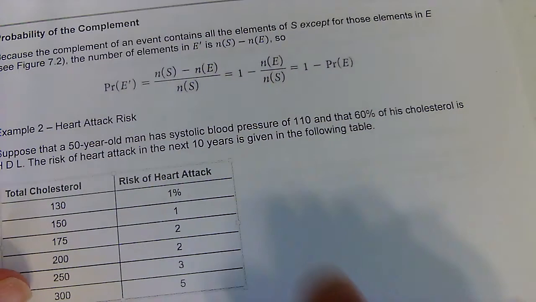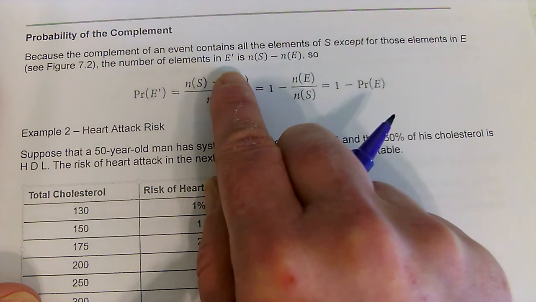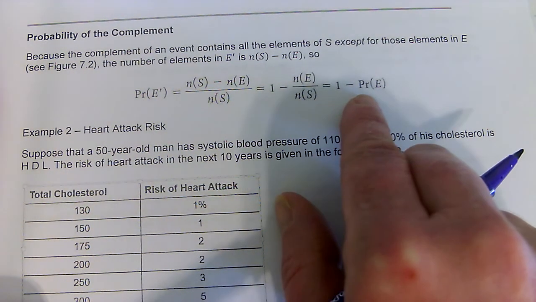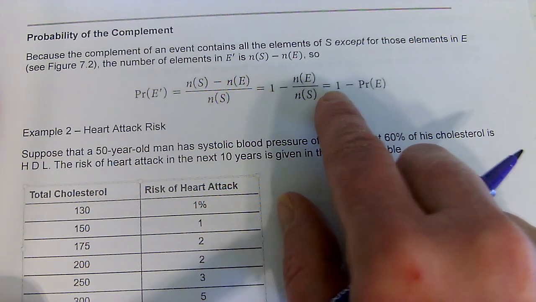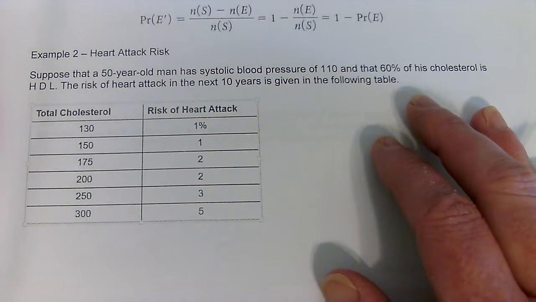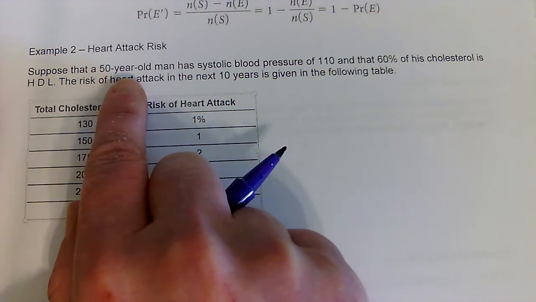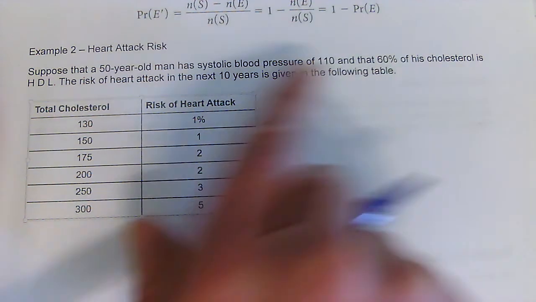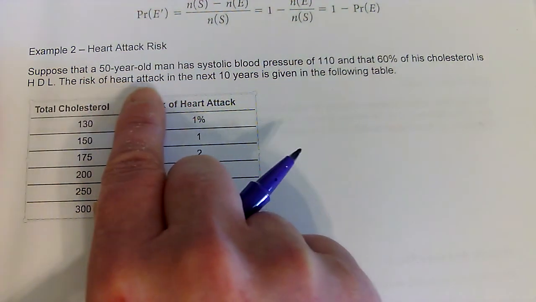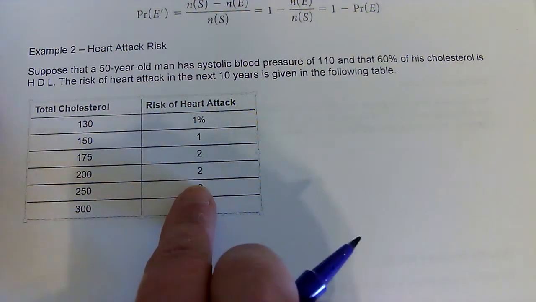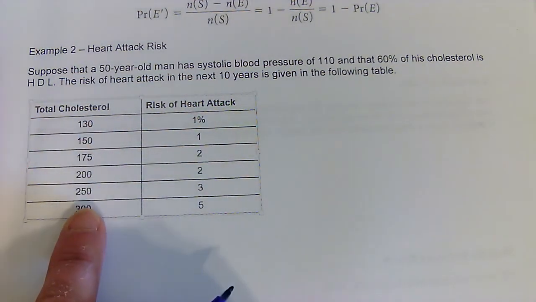So we kind of looked at the probability of not being an E. And so we can actually take the probability of being inside of E and do 1 minus that probability. That's a kind of a shortcut for it. So let's take this one. Suppose that a 50-year-old man has systolic blood pressure of 110 and that 60% of his cholesterol is HDL. The risk of heart attack in the next 10 years is given in the following table. So these are in percents of the risk of heart attack depending on the total cholesterol.